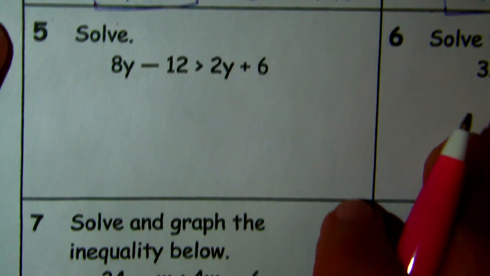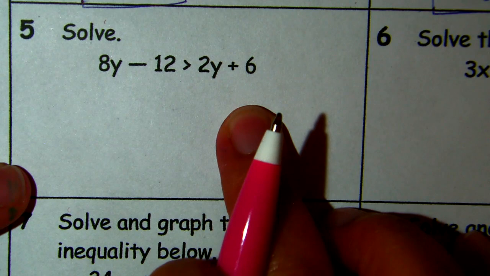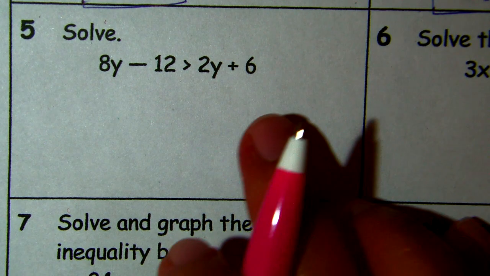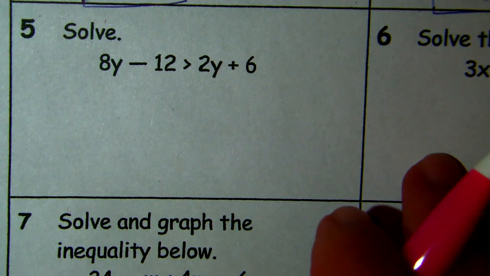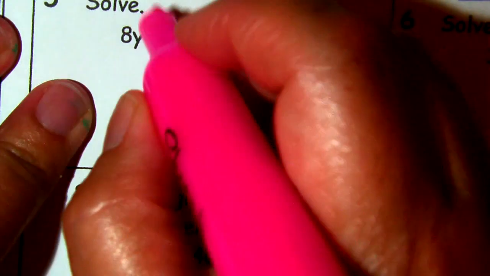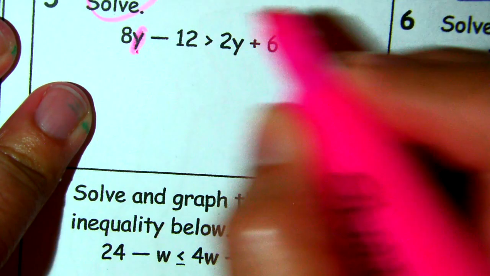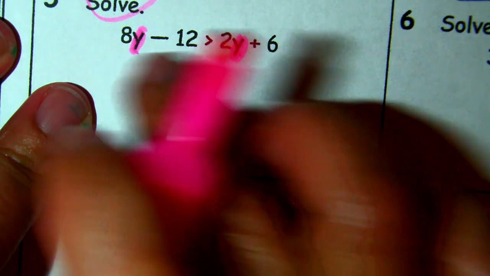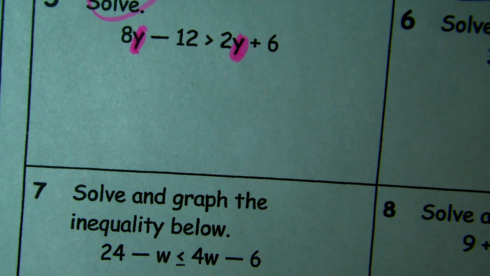Okay, so this is number 5. Because these exercises are a little bit long, and I don't want the videos to be that long. Look at what's happening here. We're solving for y, and I see the y on both sides of the inequality.